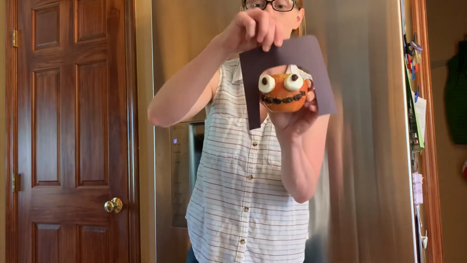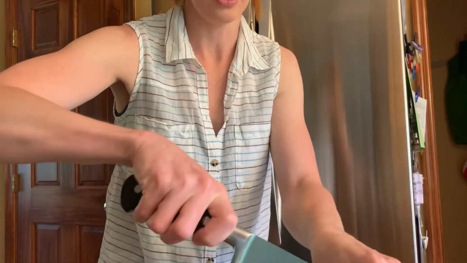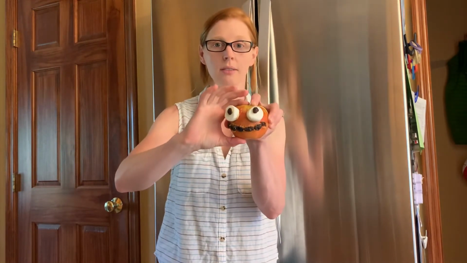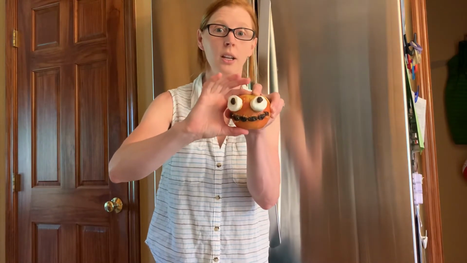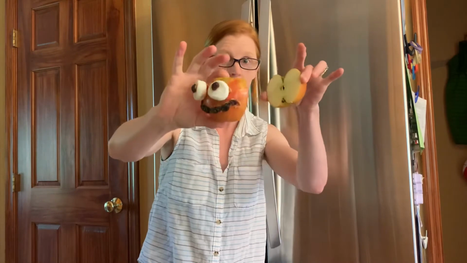Okay, if we wanted to look at that, I have that paper there, but also we can go ahead and we can cut our little apple face here, and we will see that we now have along the coronal or frontal plane, we've made a cut, and now we have a front and a back to our apple.